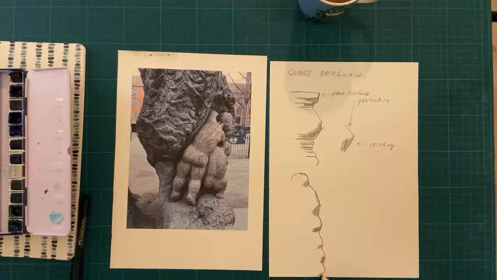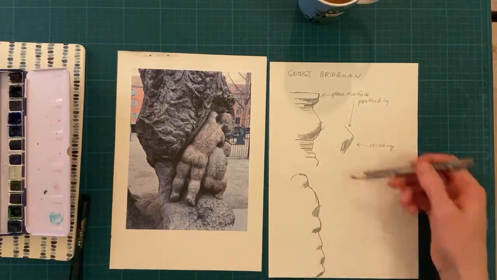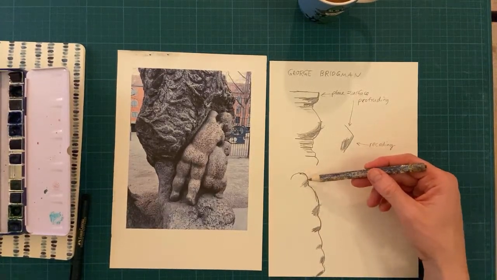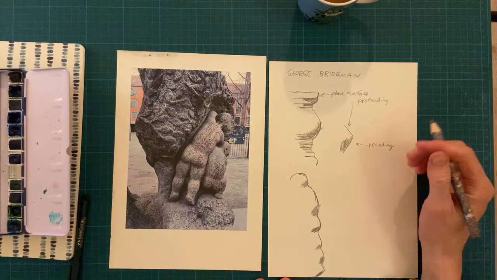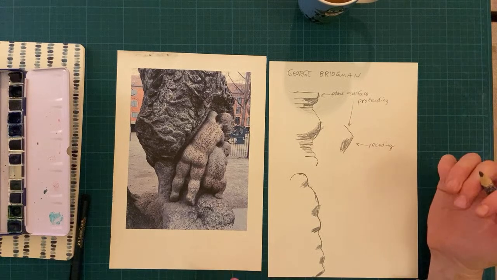So light and then dark. So you see this rhythm here? Light, dark, and so on. This is essentially what creates the three-dimensionality.